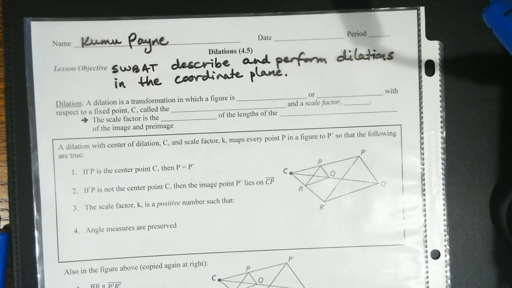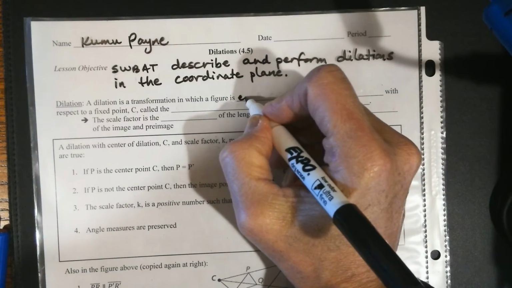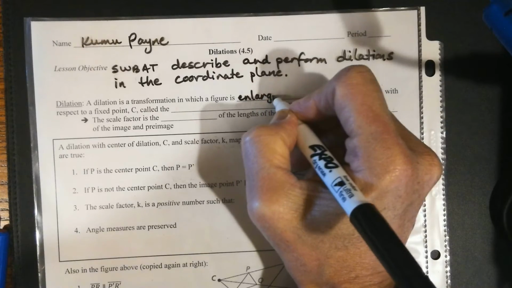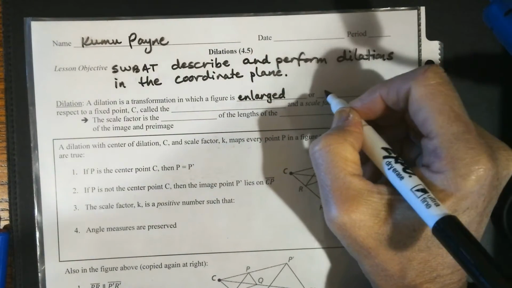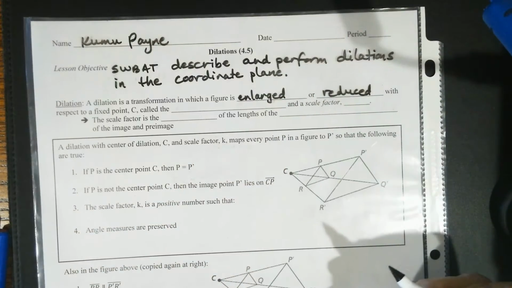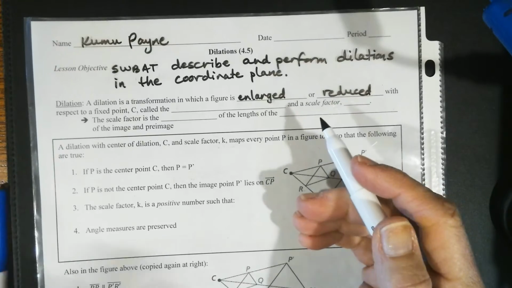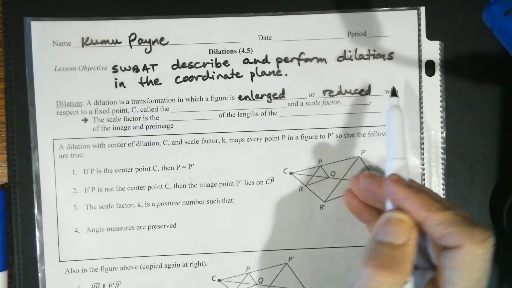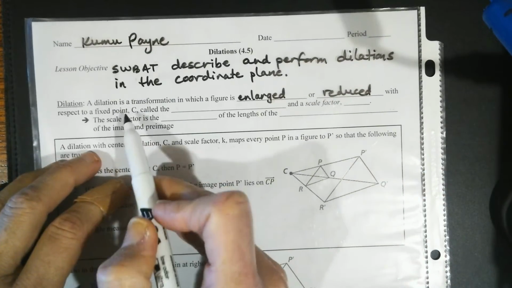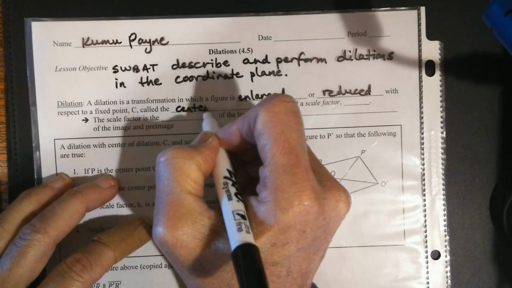A dilation is a transformation in which a figure is enlarged or reduced. So like I always tend to say stretched or compressed, but the official words are enlarged or reduced. They all mean the same thing. Now the thing is, it's always respective to a fixed point C, and C is called the center of dilation.